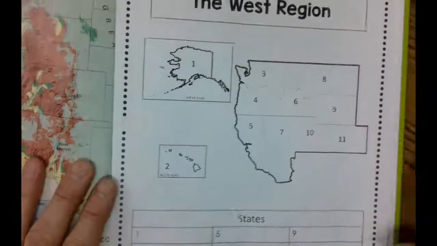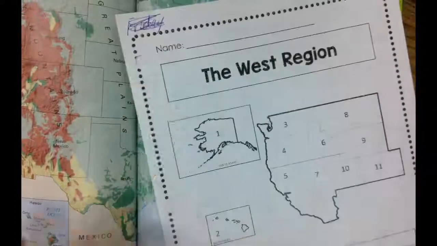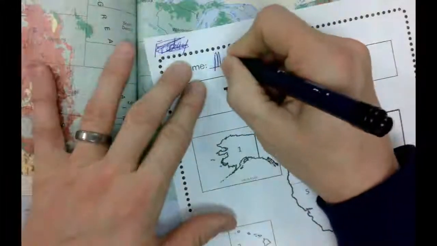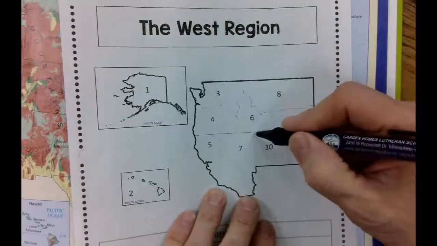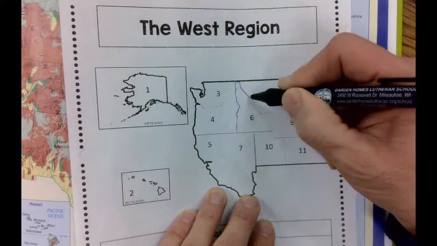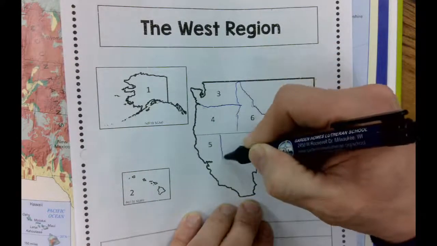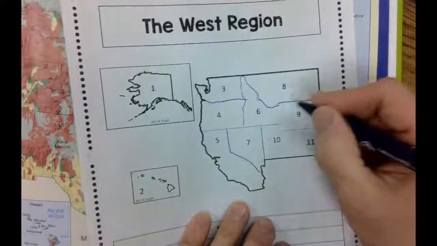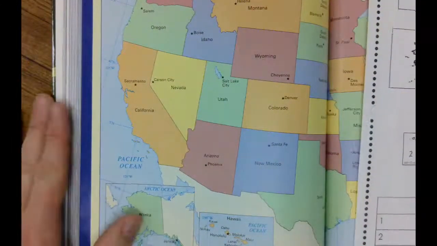Here you have 11 different states, including Alaska, number 1, and Hawaii, number 2. You can start with your name on the top. The lines in this one are about the same as the last one, not quite as good as we want them to be. You can kind of trace them, make them a little bit better. The map that I would use for this one is back on this page here. You might want to pause it now, and then I'll move it so you can get Hawaii in there.